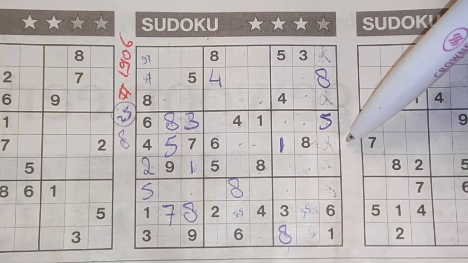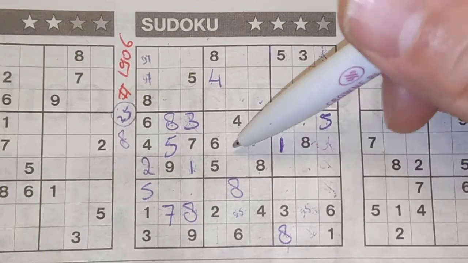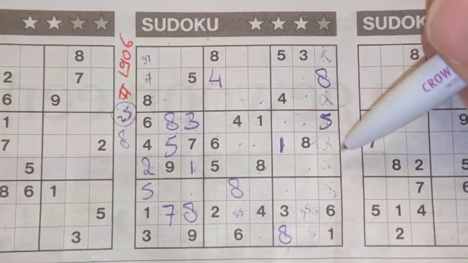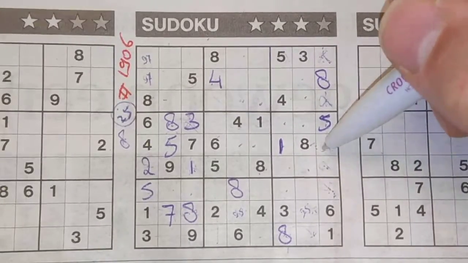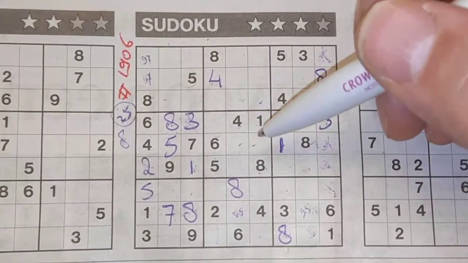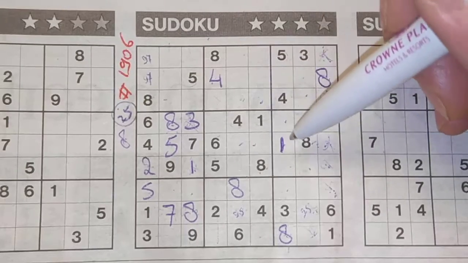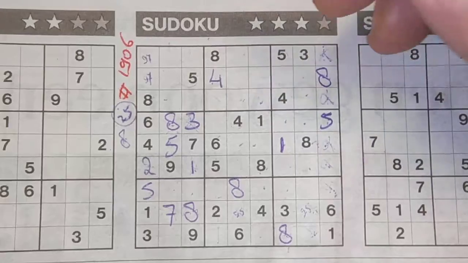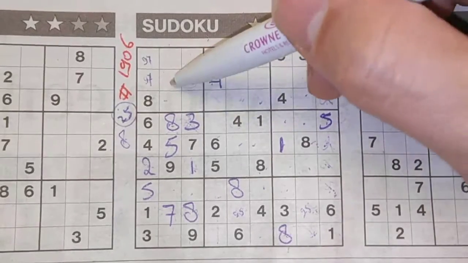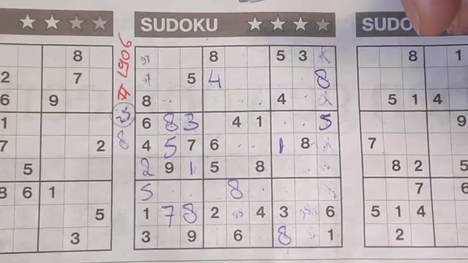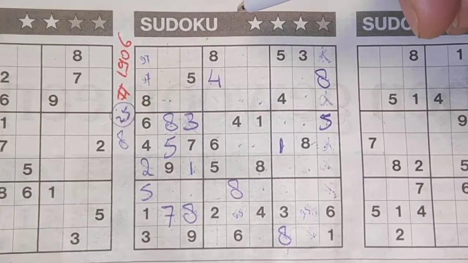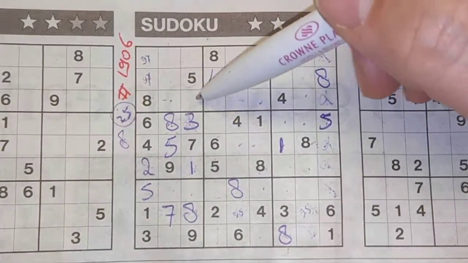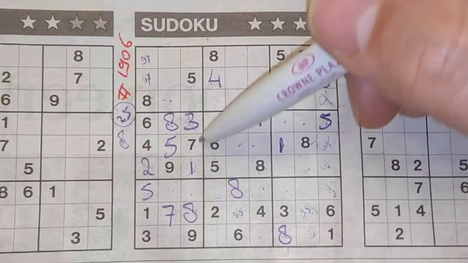2, 3, 9, 2, 3, 9. Alright. 3, 3. 3, 3. 3, 3. Okay. Yeah. 6, 9, and 2.